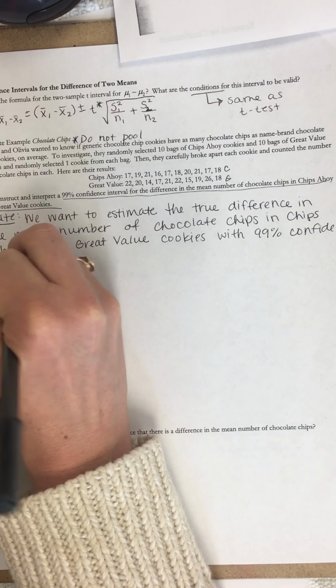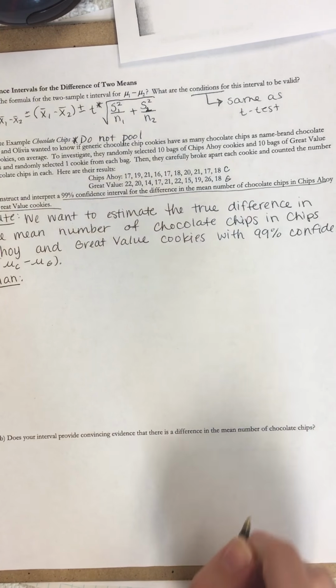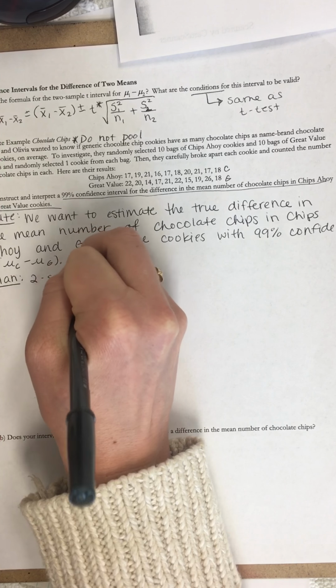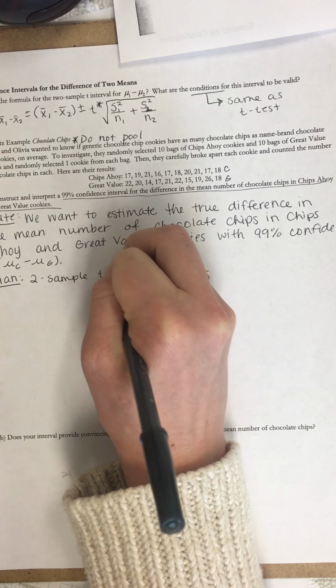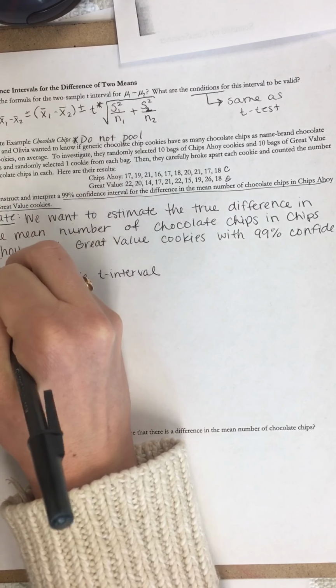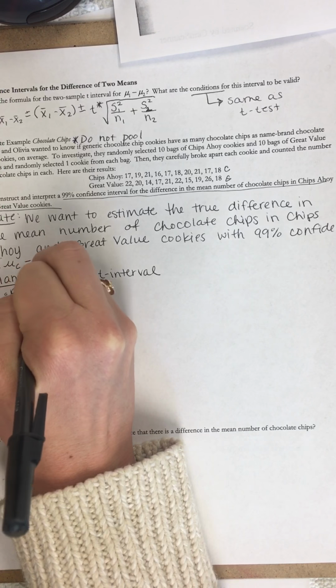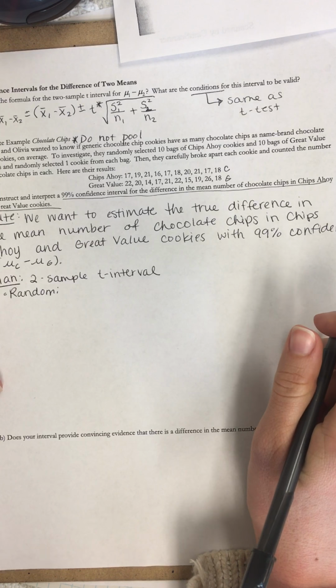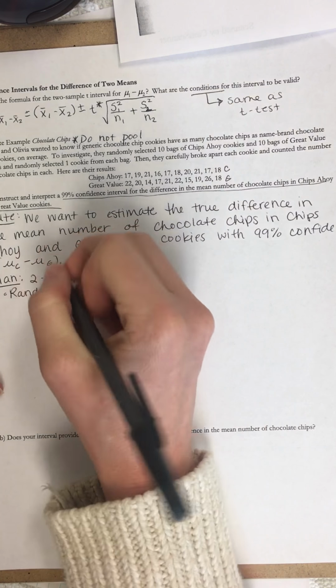Okay, so plan. We're going to do a 2-sample t interval. All right, random. It was stated that they randomly selected 10 bags of each type of cookie.